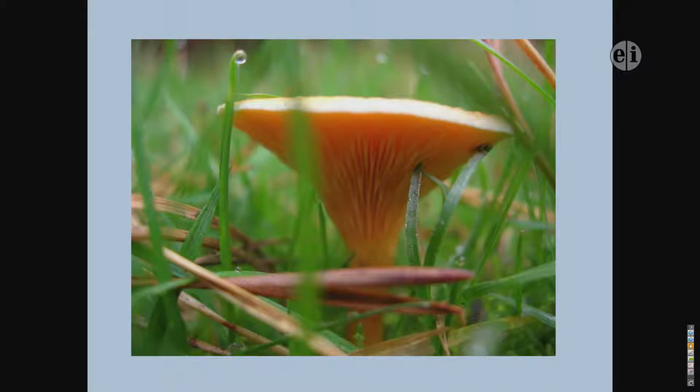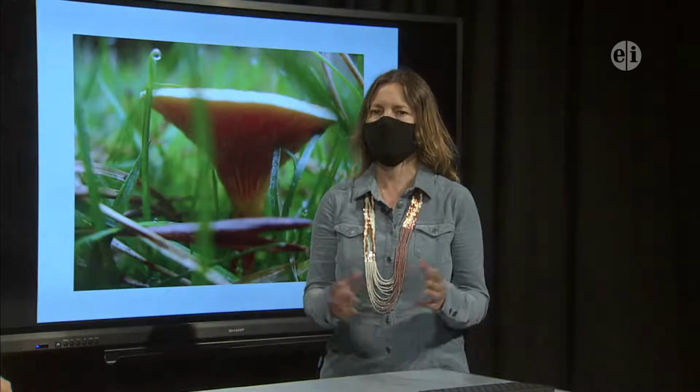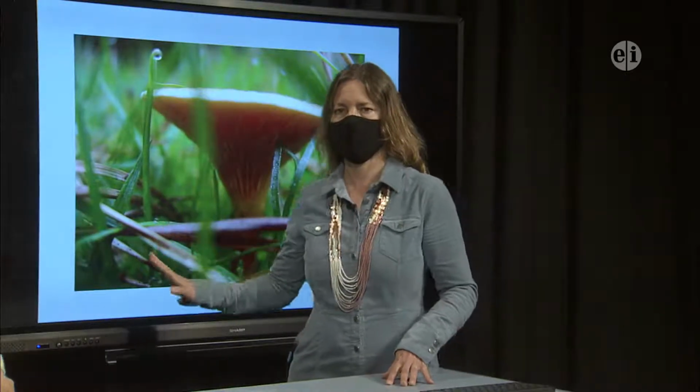And this is a very popular mushroom that people go out and look for, and really covet because it's got a delicious taste. It's called a chanterelle. Oh, this is a chanterelle. I've never seen one growing in the grass like that. Yeah, huh? I guess we don't see the whole thing. You've got to see the whole thing.